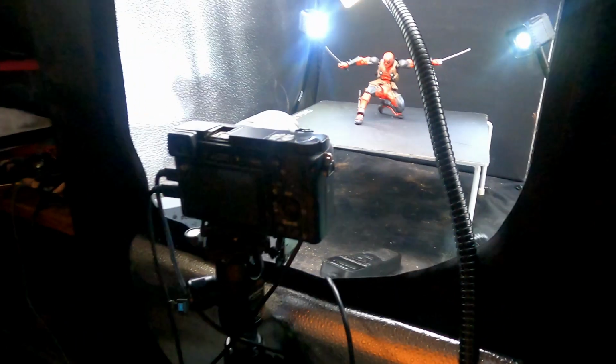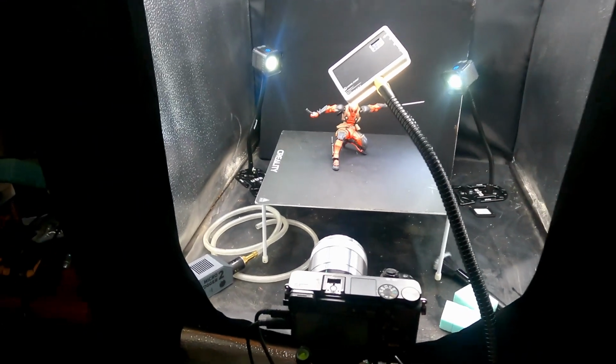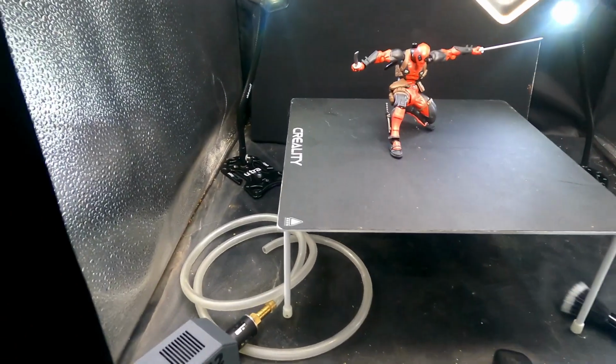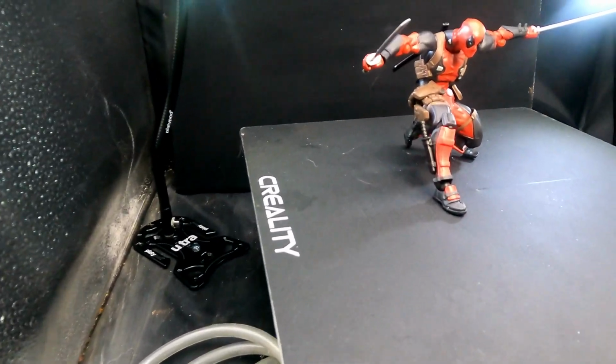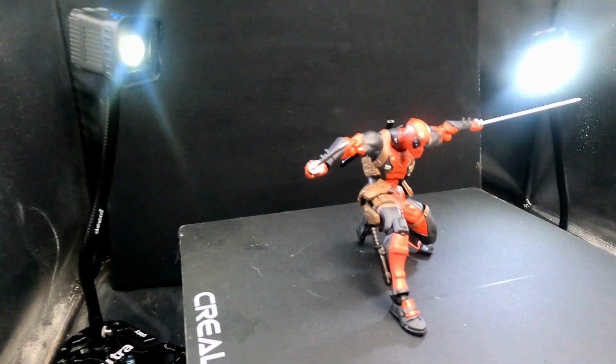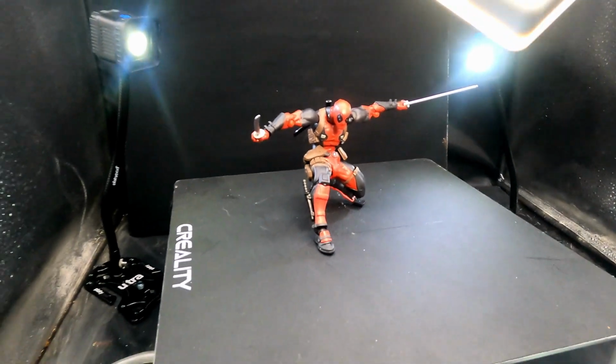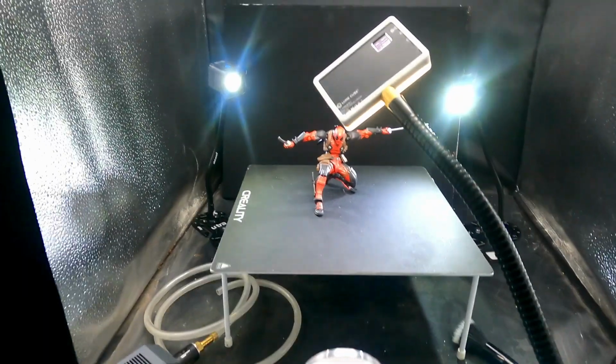I got this Deadpool figure from Revoltech in the mail the other day, and he's a very flexible figure, and I thought he'd make an excellent photo. So I set him up in my light box, and the idea I had was to set up with some dramatic lights and use the fog machine to get a dramatic background. However, when I started taking shots, I realized that that concept was not really working for me.